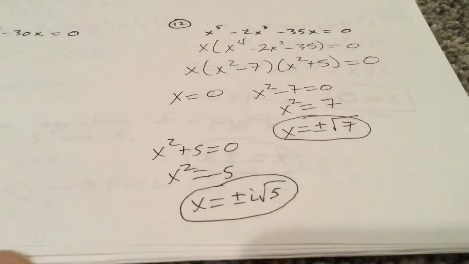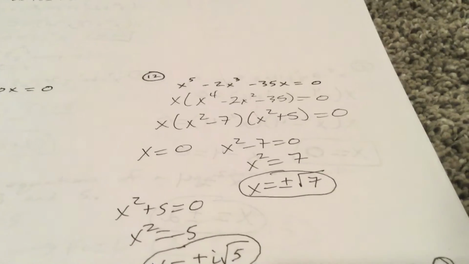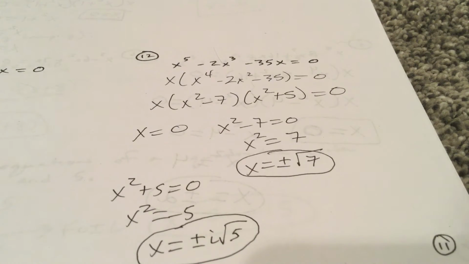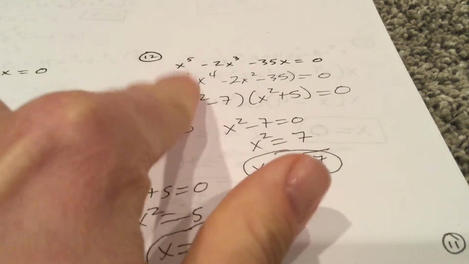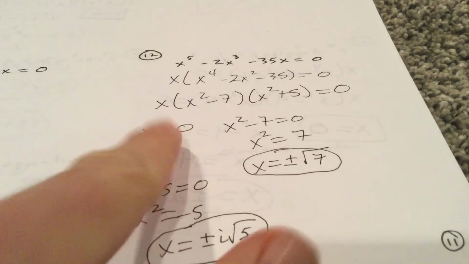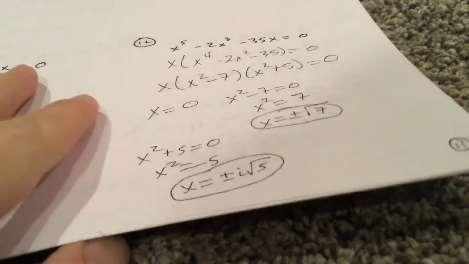Moving down here, going to try to finish up relatively quickly. Factor out the x they have in common. Then that factors pretty nicely. Remember, x equals 0 is the solution. This thing should have 5 solutions. 1, 2, 3, 4, 5.